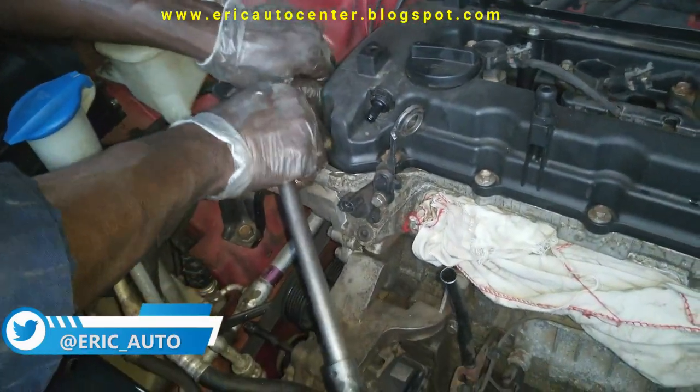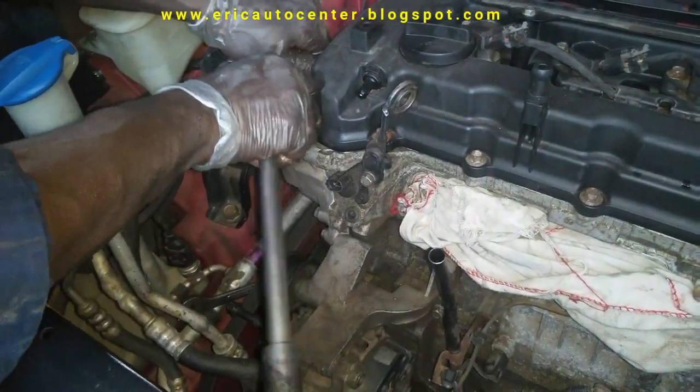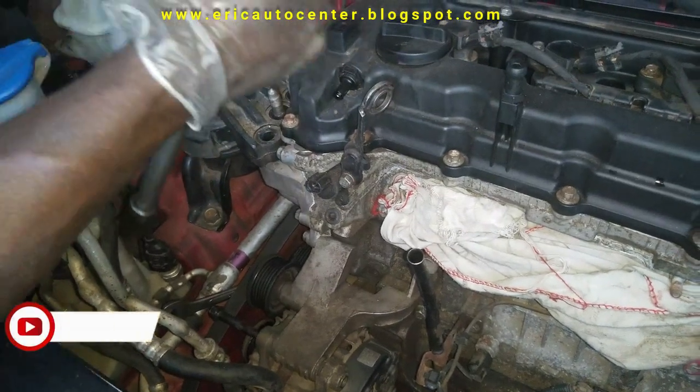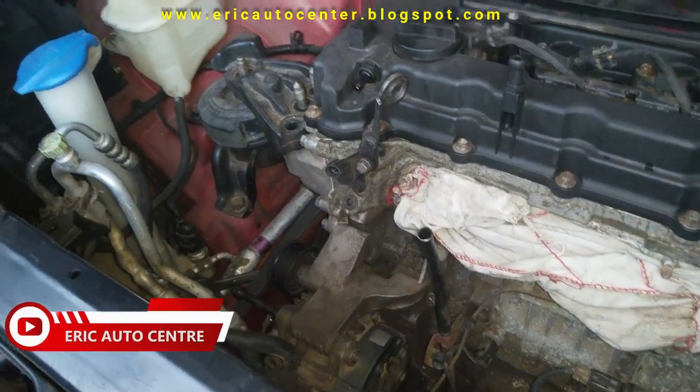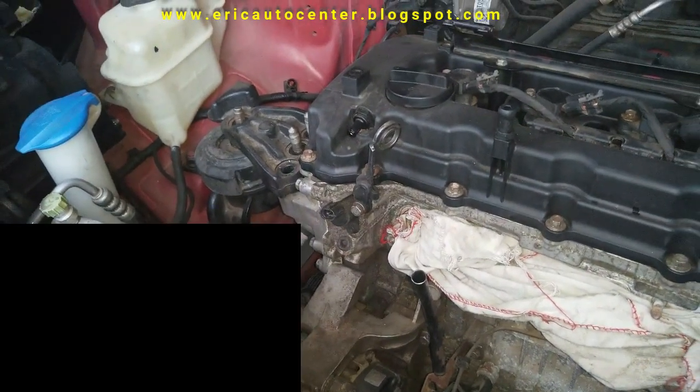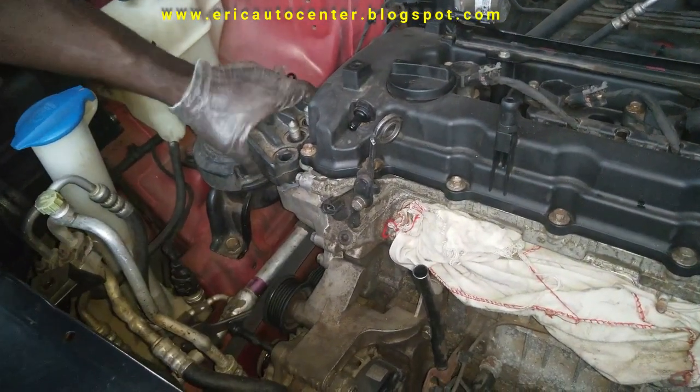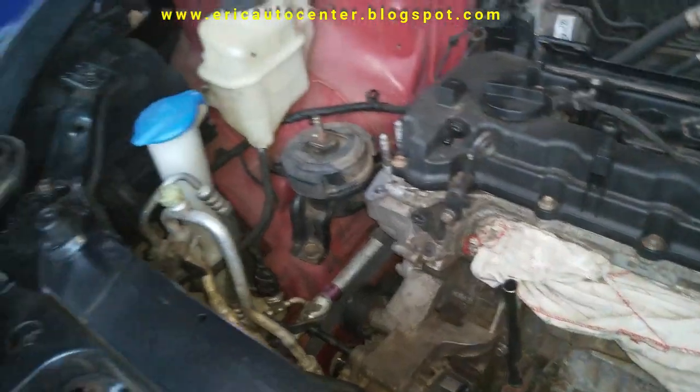The new one, which is second hand, is already here. We are going to change it, and if possible we can perform the parasitic draw test again. We will have to bring out the wheel seat arm.